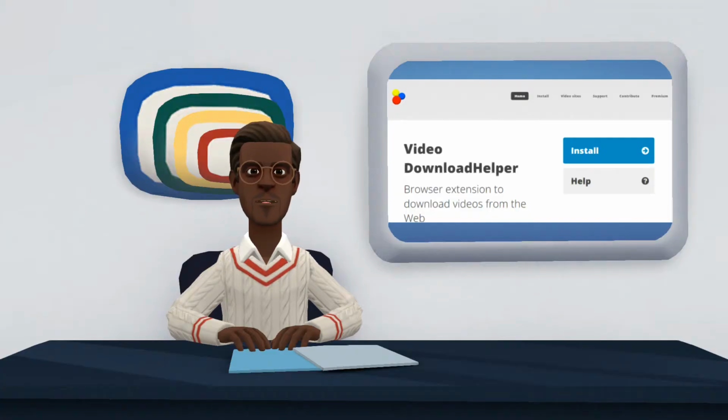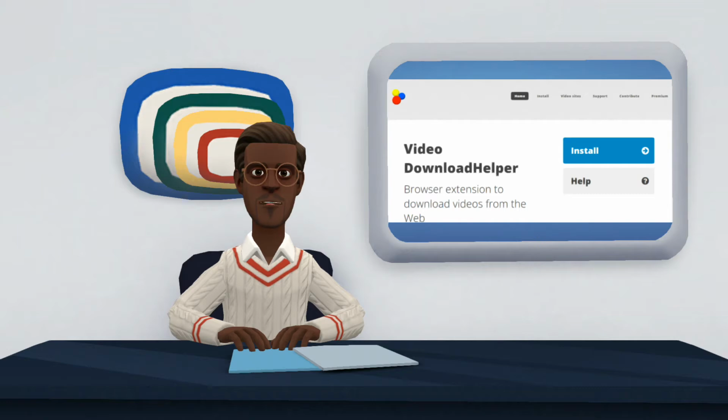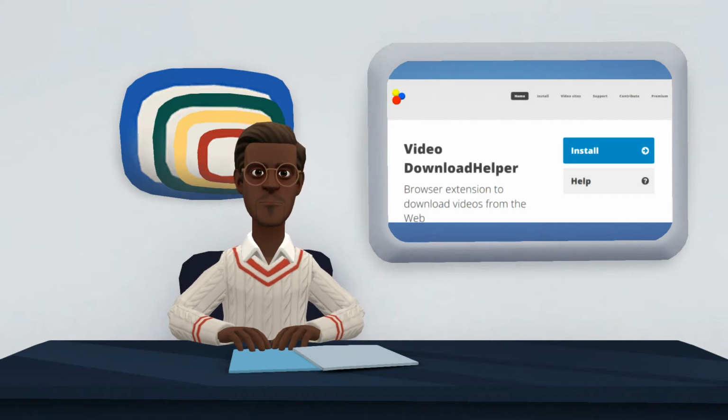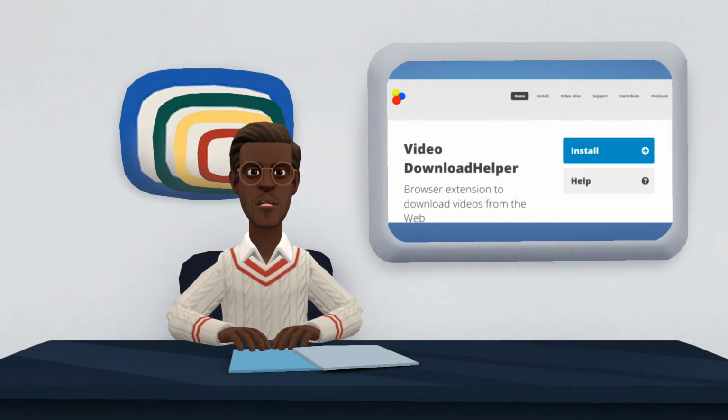Video Download Helper is an add-on for Google Chrome and Mozilla Firefox, which can download videos from various sites such as MySpace, Google Video, Dailymotion, YouTube, Afilm, and others. The files are saved in FLV format in the folder of the user's choice.